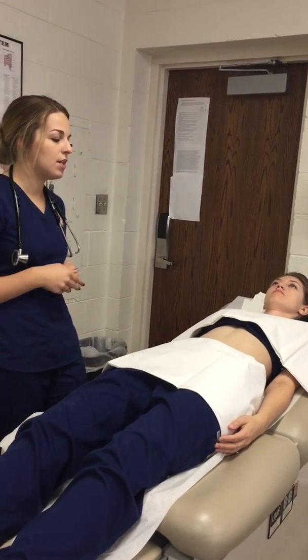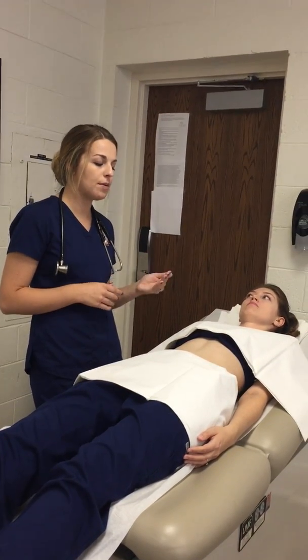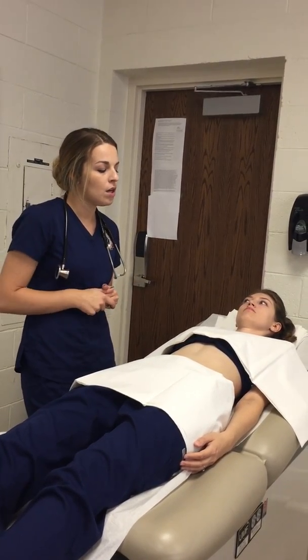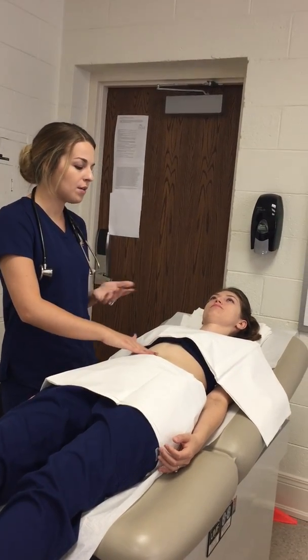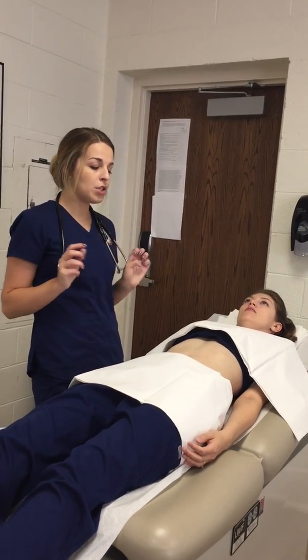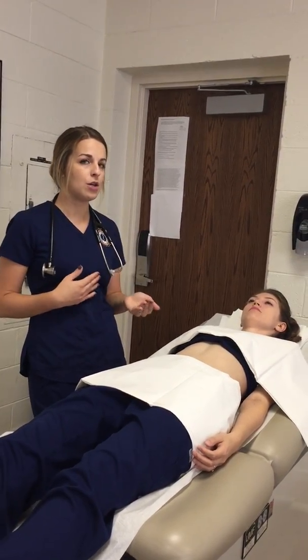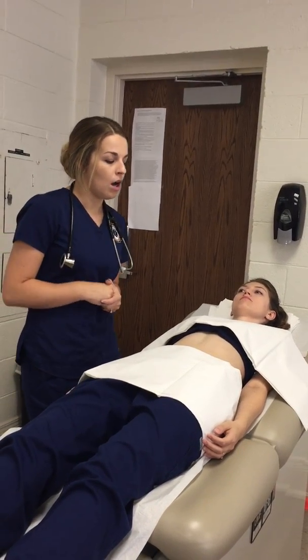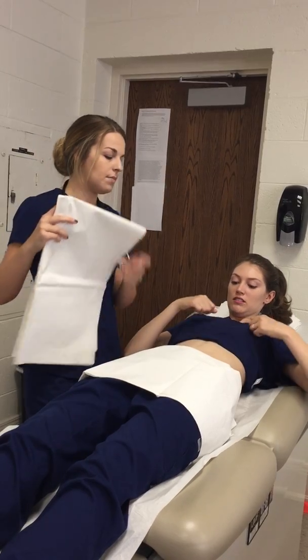So to further check this, we want to know if the bulge or the mass we are seeing in the patient is intra-abdominal or abdominal wall. So go ahead and strain down for me, and I'll be palpating that mass or anything that I see, and you can stop. And when the patient contracted the muscles, if it obscured the mass, that would mean that it was an intra-abdominal mass. All right, so I'm going to go ahead and take this off. This concludes the abdominal exam.